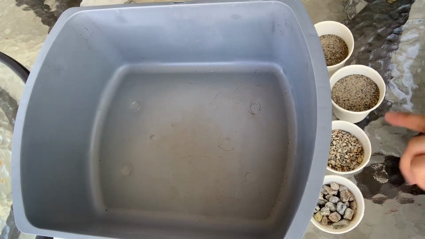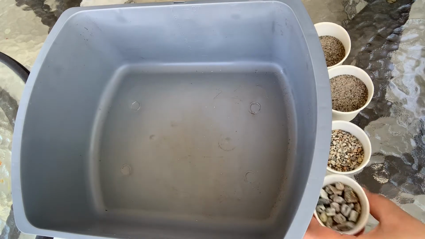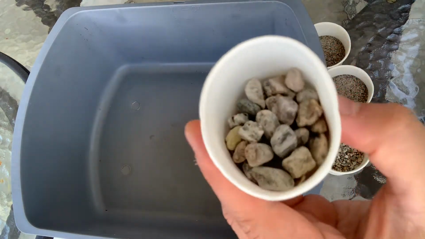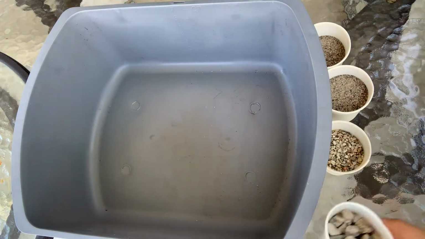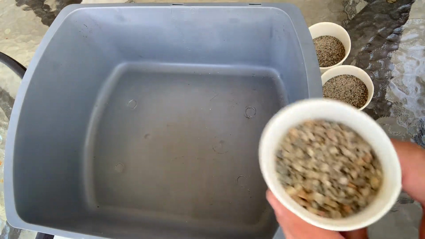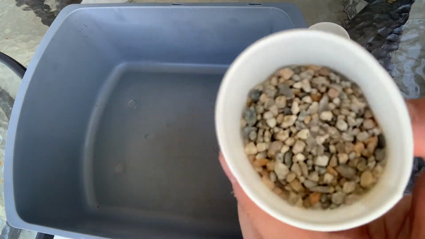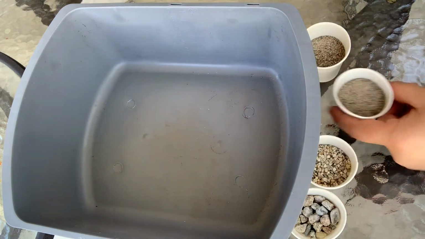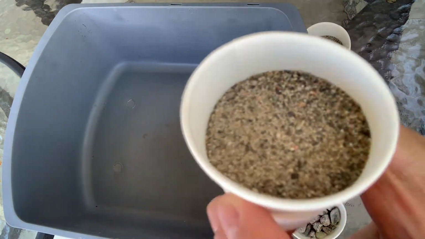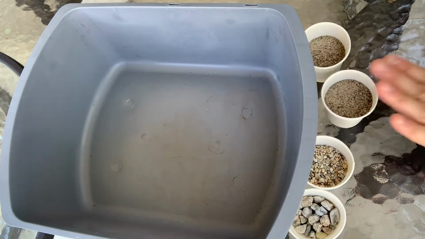So, I have a recipe for an earth material that includes humus. I have 4 cups here containing sand, gravel, and small pebbles. I am going to dump them all into this basin here, and I am going to add humus as my last step.